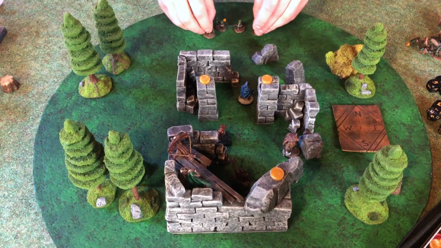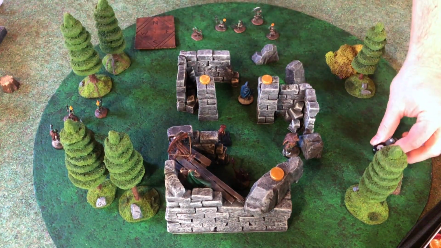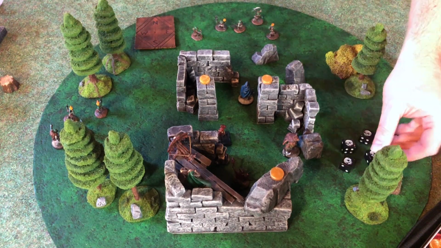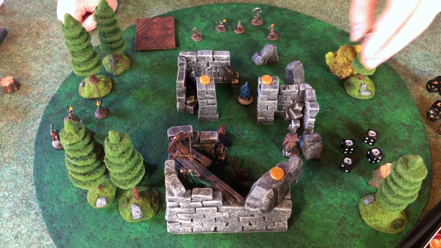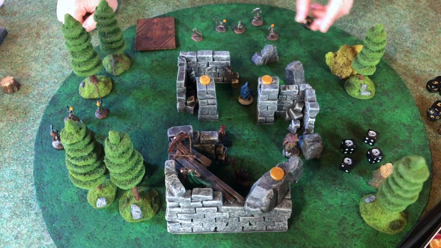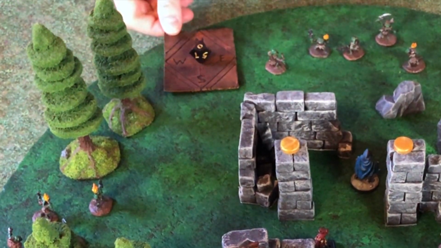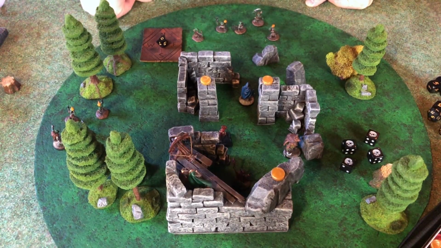Probably have a group of goblins here, a group of goblins coming from over here. We're going to have a group of goblins coming from the southeast, represented by these skulls. Here is our D10 timer die. We'll put it on top of the compass. How's that? That way we know, in 10 rounds, our caster has to finish casting the spell.